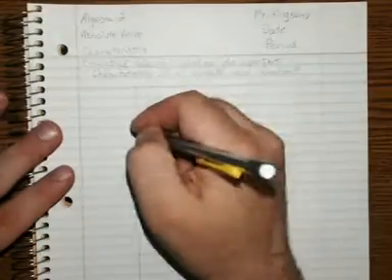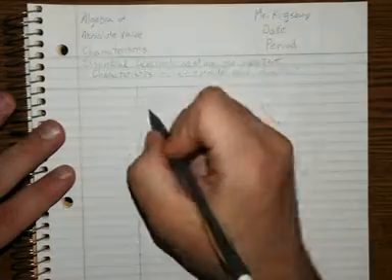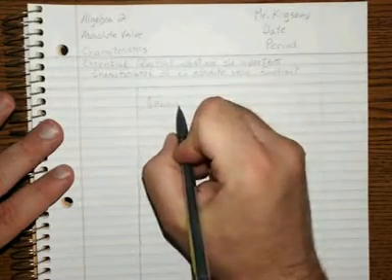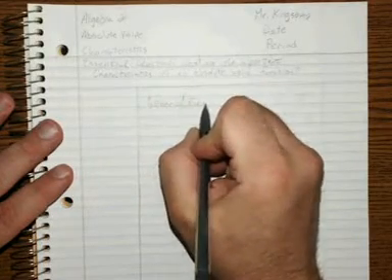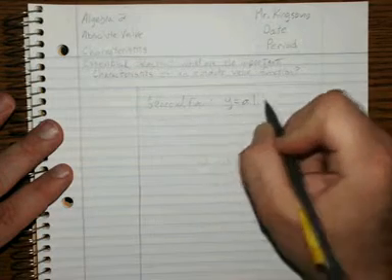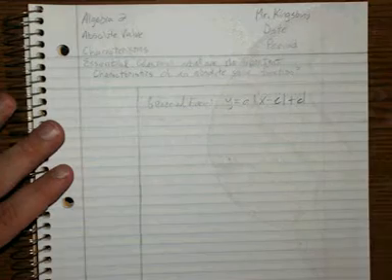Now, for just a minute, I'm going to go back to our transformation notes, and I'm going to borrow the general form of an absolute value function. If you'll remember, it looks like this. Y equals A times the absolute value of x minus c plus d.